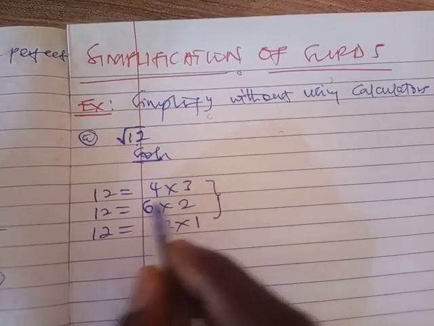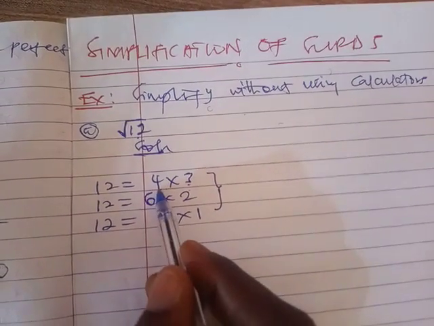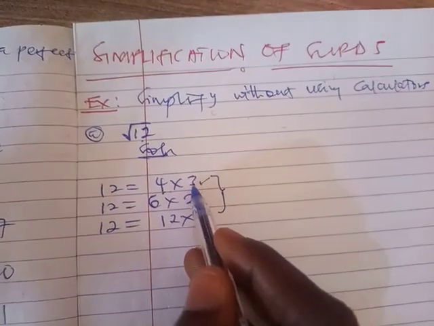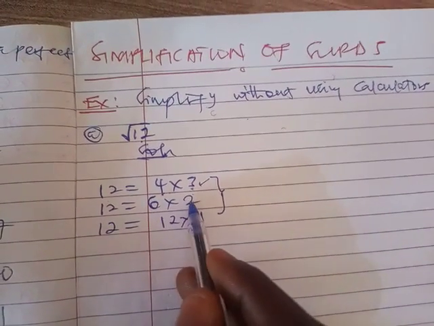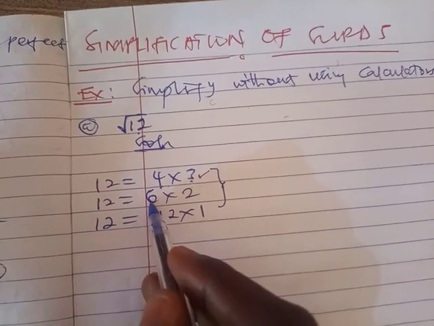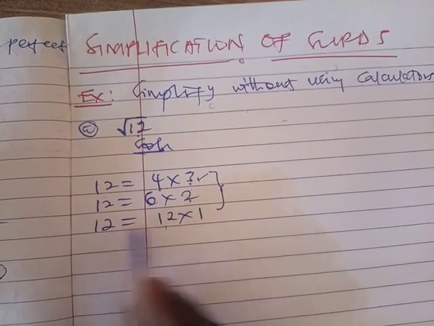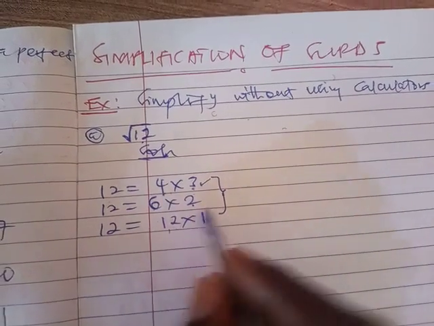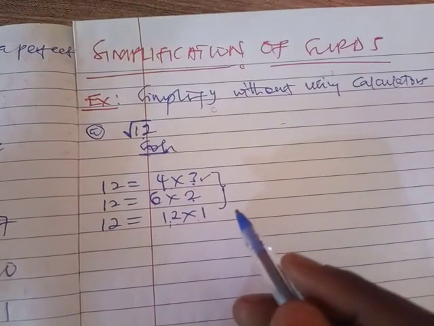Now, when you pick the first statement, 4 times 3 is 12. Very good. If 4 times 3 is 12, is 4 a perfect square? If yes, we will use this statement. If 3 is a perfect square, we use this statement. When you come to the second statement, 6 times 2 is 12. Ask yourself, is 6 a perfect square? No, 6 is not a perfect square. 2 is not a perfect square. 12 times 1 is 12. Is 12 a perfect square? No. So since this and that are not perfect squares, 12 is not a perfect square.